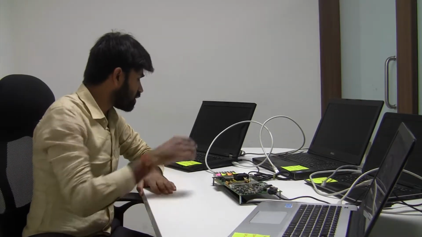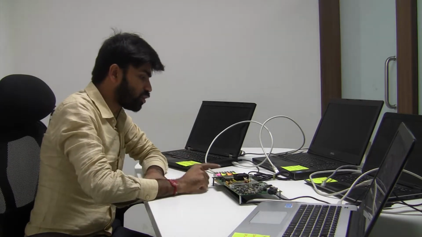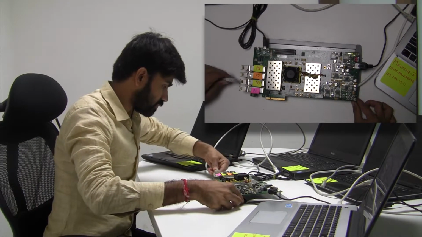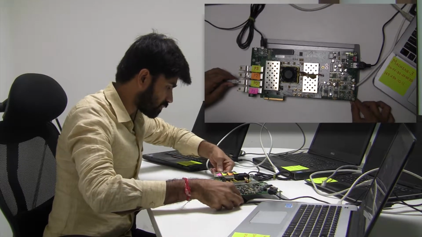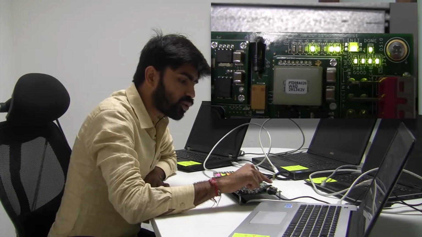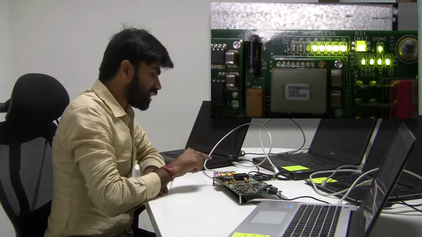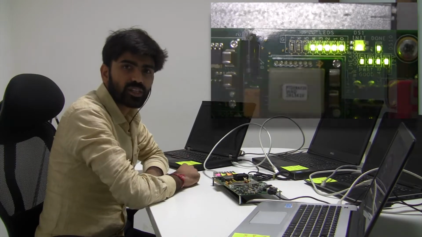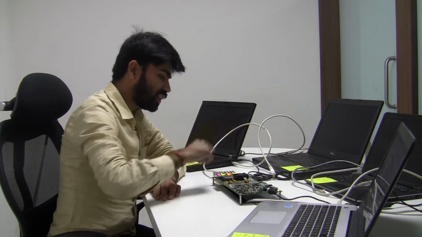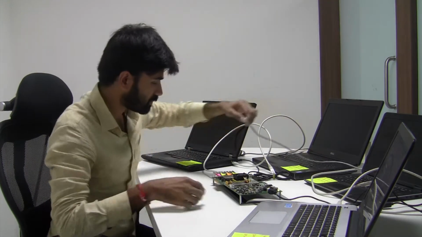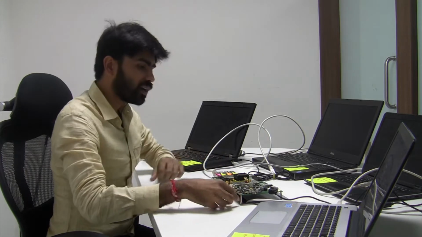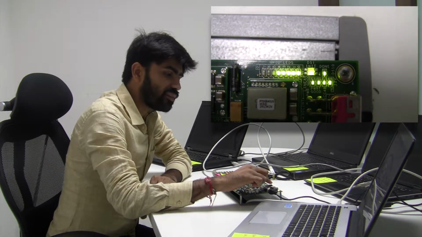Now let's connect machine 0 to port 0 using the LAN cable. We can see that LED L4 is glowing now. That means the connection between port 0 and machine 0 has been established. Now let's connect machine 1 with port 1. Now we can see that L5 is glowing.